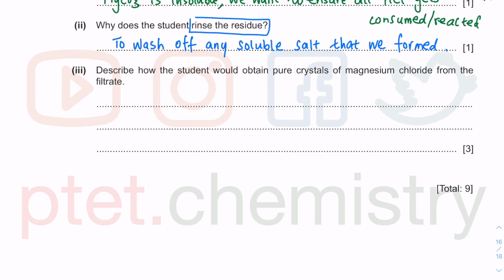This next bit is basically how would you obtain pure crystals. They didn't ask for dry crystals, but they want pure and they want crystals. So crystals is 1 mark, pure is another 1 mark. Usually if they ask for pure dry crystals, you will get another 3rd mark for dry, but I guess 3 marks is pretty generous here. From the filtrate, which is the liquid that passes through the filter paper, what we do is we heat the filtrate.